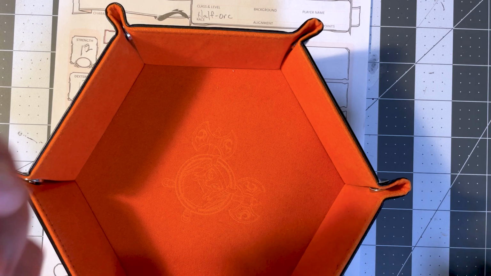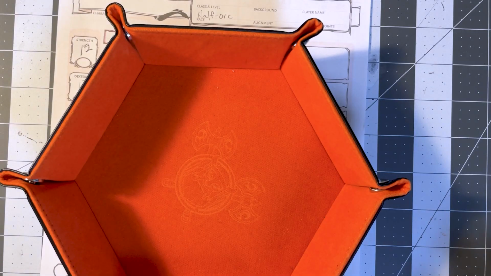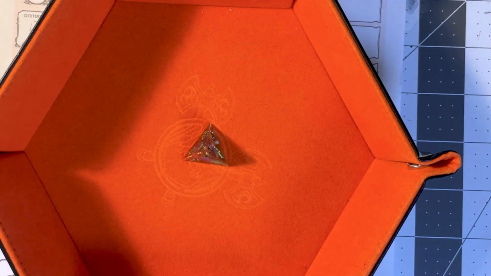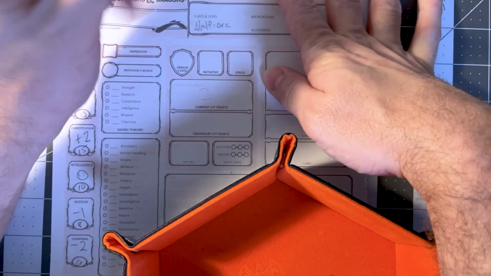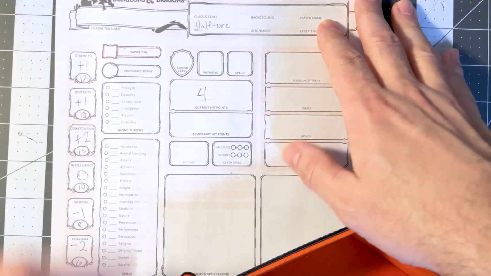The greatest of all dice, the d4. Come on, 4, come on, 4. I can't even see that. It's a 2. I got 2 hit points. Thankfully, I actually had a halfway decent constitution, so I have 4 hit points.